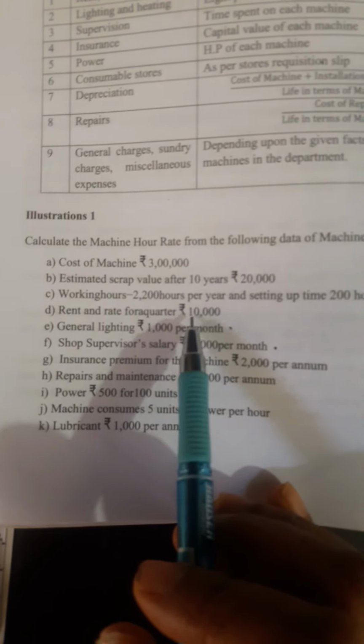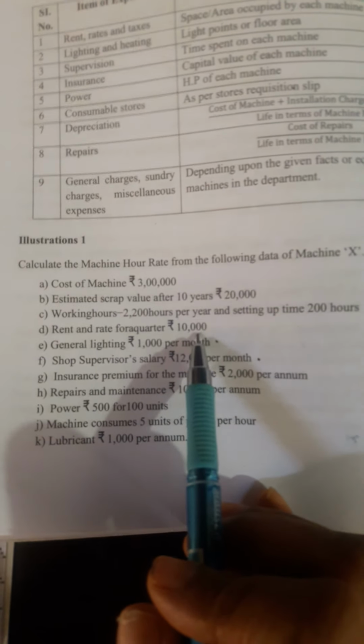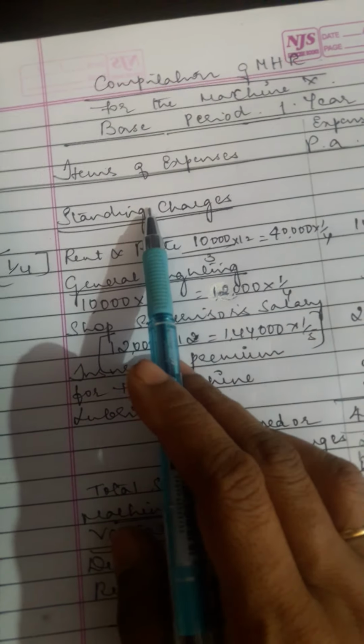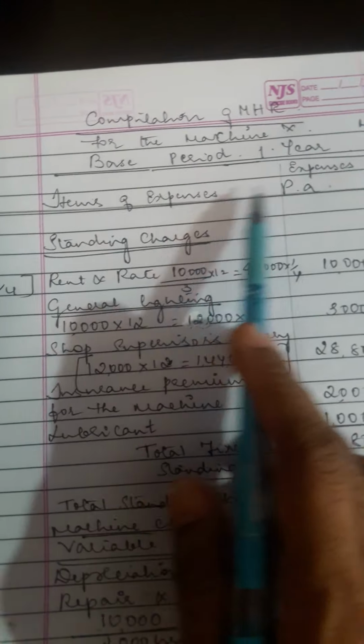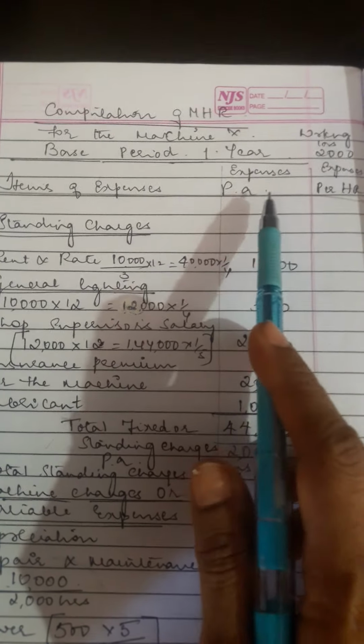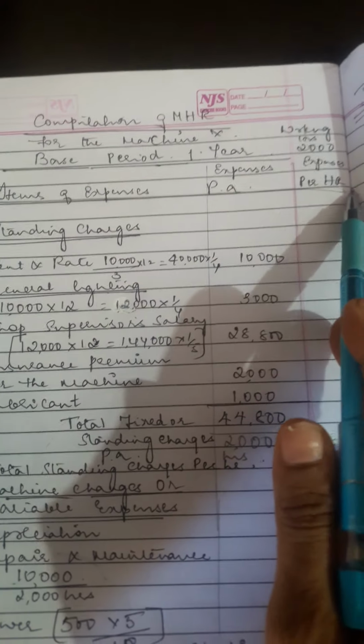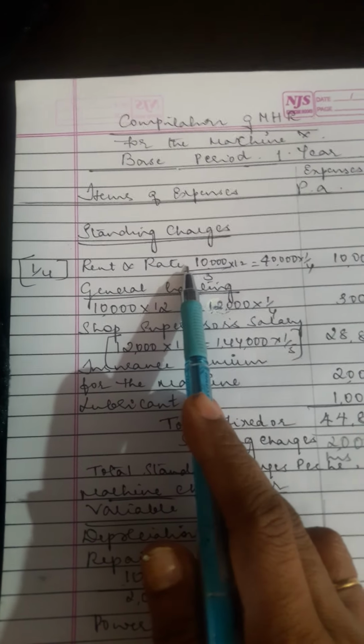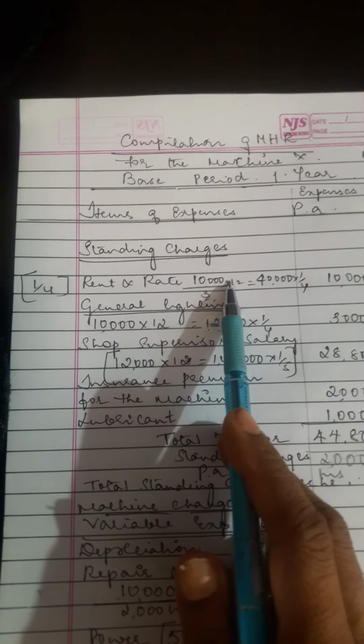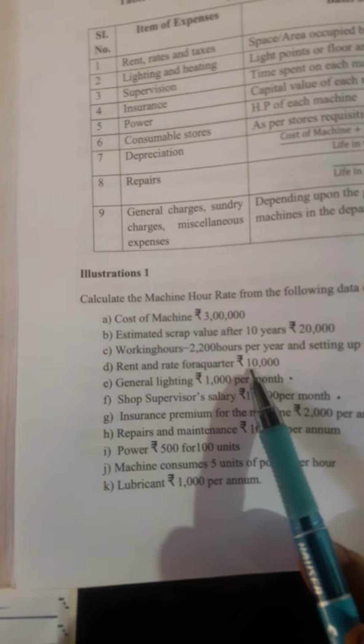Rent and rates for the quarter, rupees 10,000, they say. Now come to the problem. First write the heading. This is how you should write all the headings: expenses per annum, expenses per hour. We have to calculate both. Now rent and rates rupees 10,000 as given in the problem. Check whether it is given for 1 year. No, it is given for the quarter.